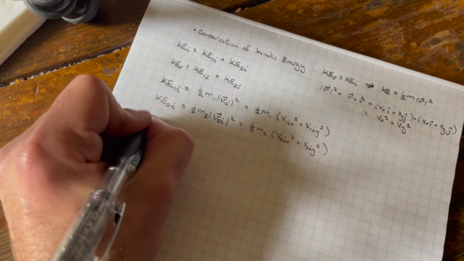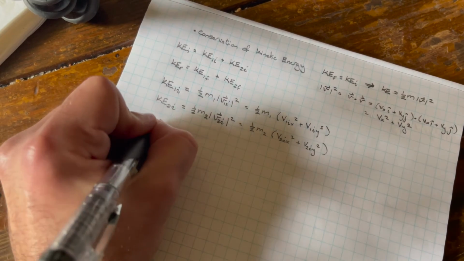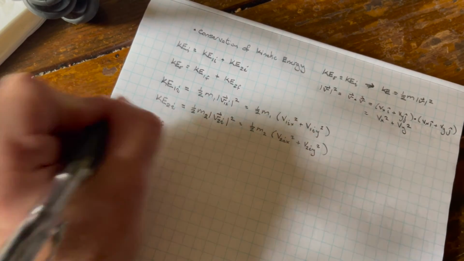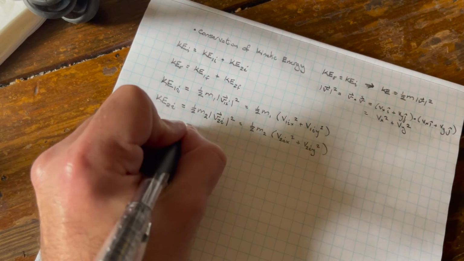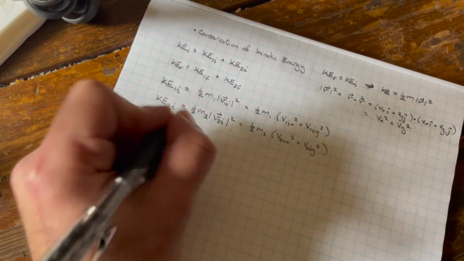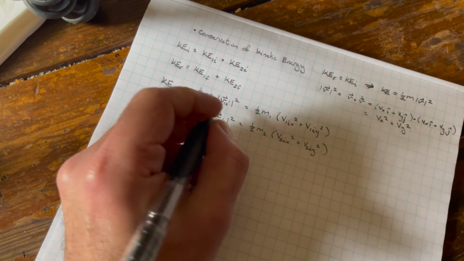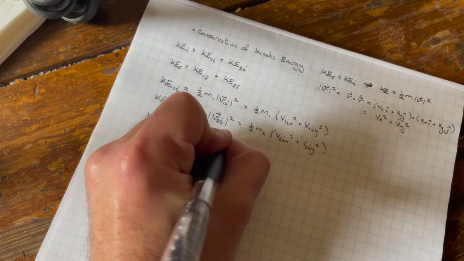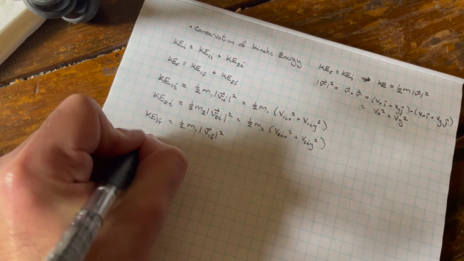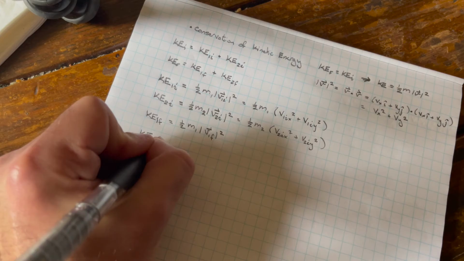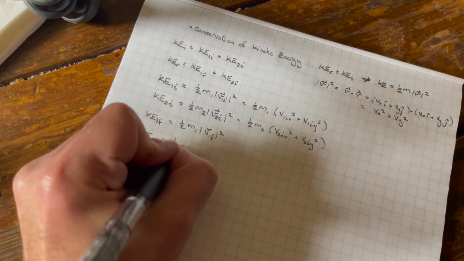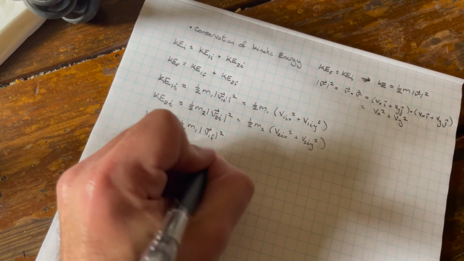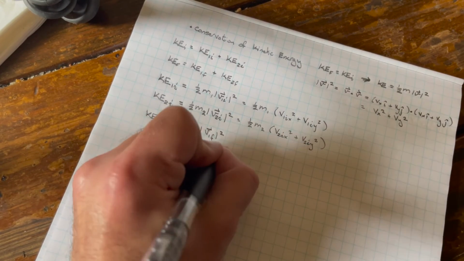Now the final kinetic energy of each particle, K1 final, is equal to 1/2 m1 times the magnitude of the final velocity for particle 1 squared, and the final kinetic energy of particle 2 is just 1/2 m2 times the magnitude v2f squared.